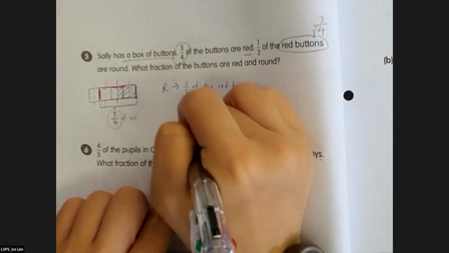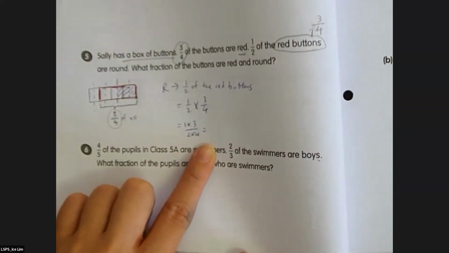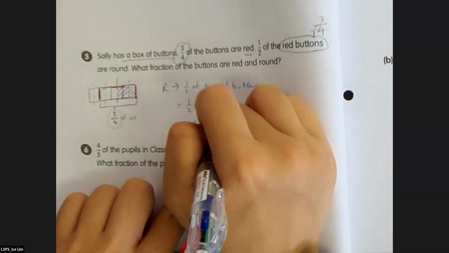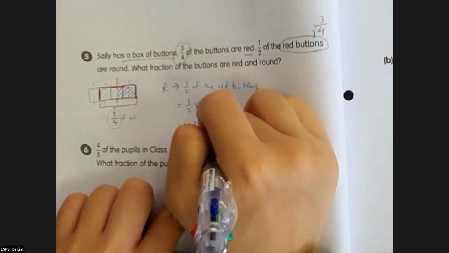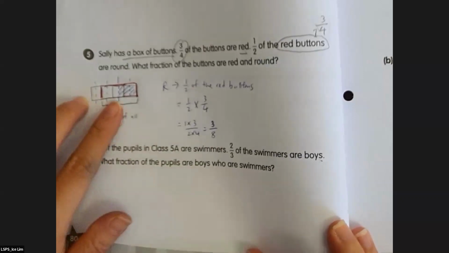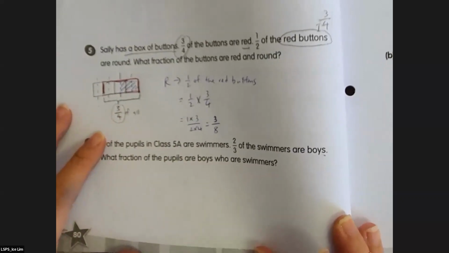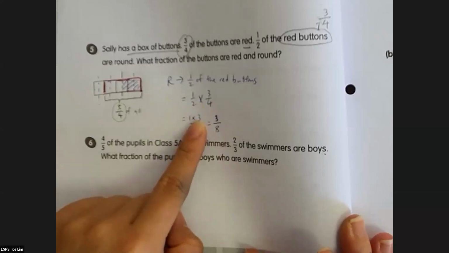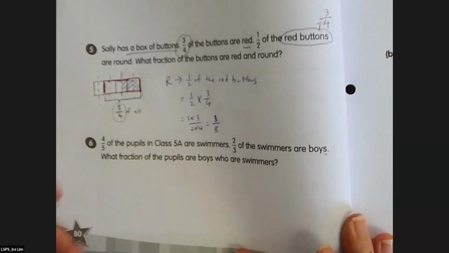That's how the steps are. And I get 3/8. Now, I do not have to draw every model if I'm already able to understand and solve by the working steps.